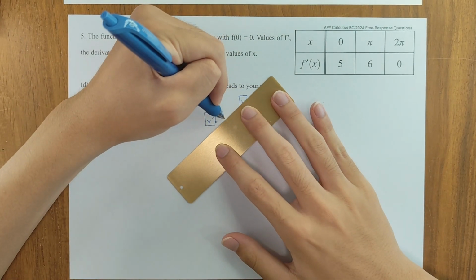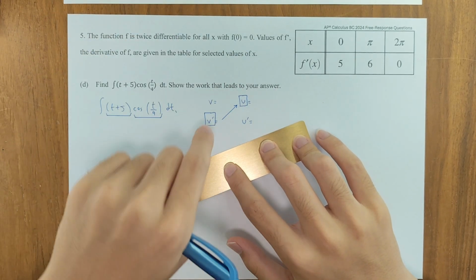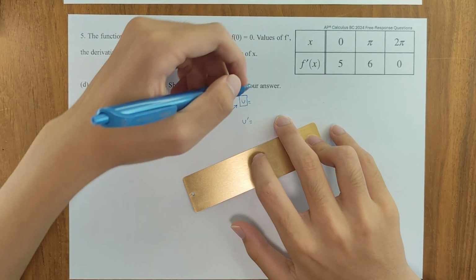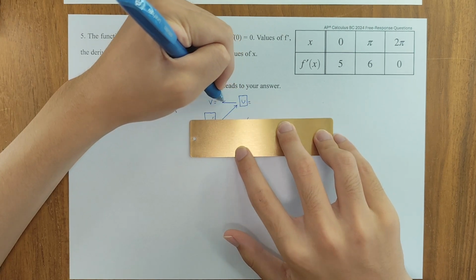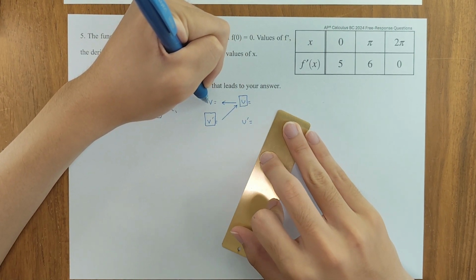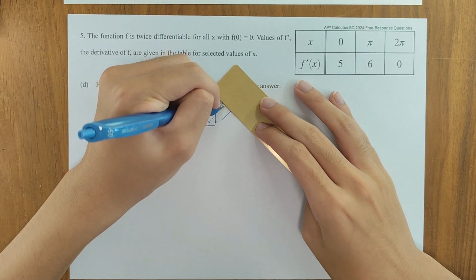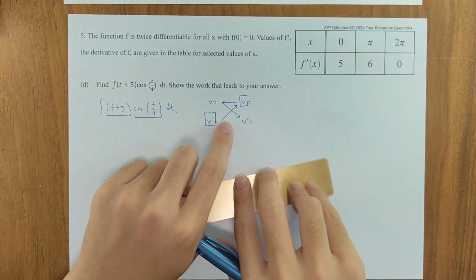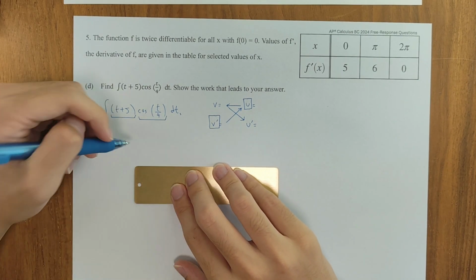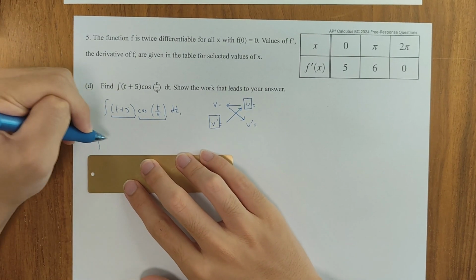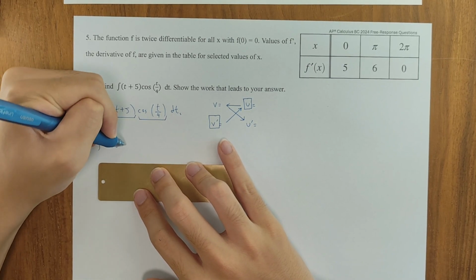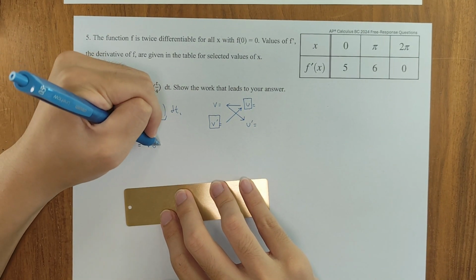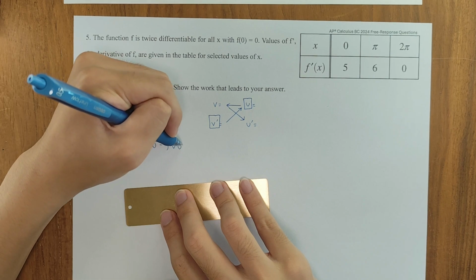So let's follow this. We can write the original equation as the integral of v prime u dt equals vu minus the integral of v u prime dt.